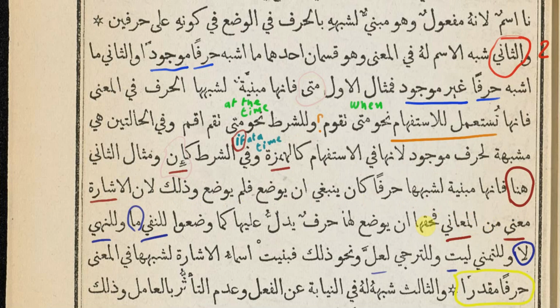So it should have had a letter to indicate it, just like they did ma for negation, or la for forbidding, or telling someone not to do something. Nafi is negation, nahi is to forbid something or someone from doing something, so you say don't do that. Or laita, to wish for something, or لعل, للترجي, to hope for something, and so on.